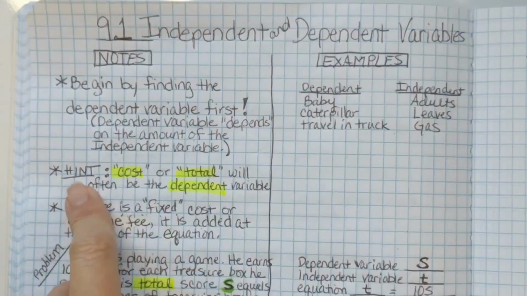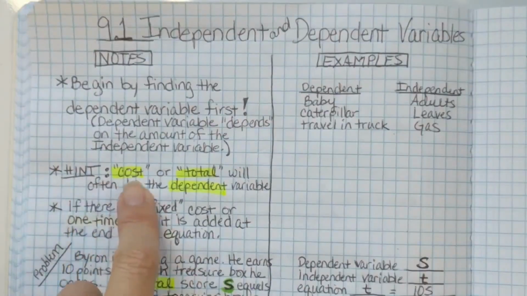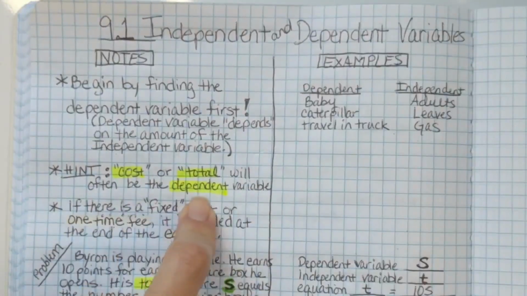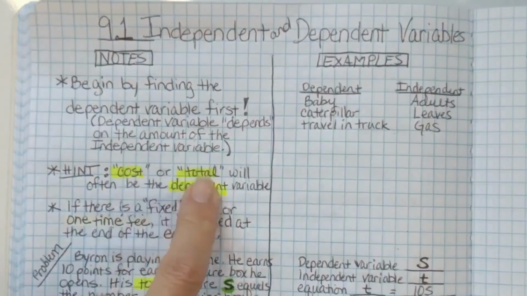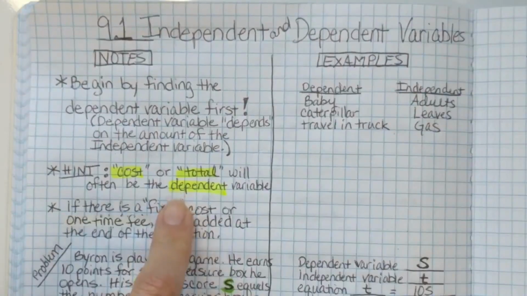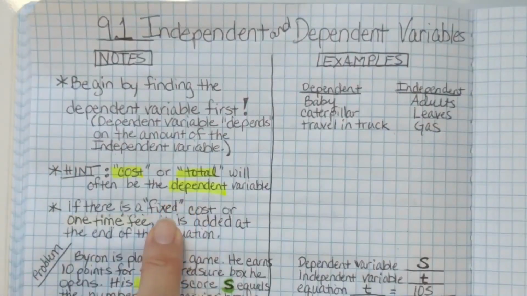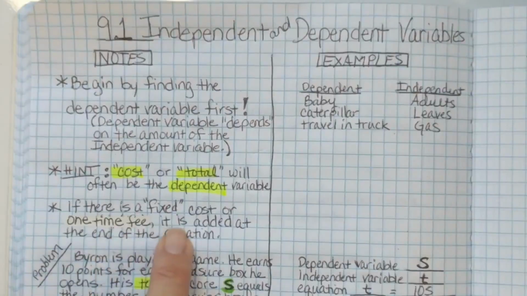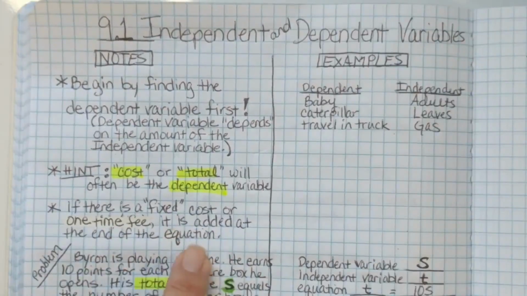Okay, hint, we talked about this during the lesson. Cost or total will often be the dependent variable, almost always. So keep that in mind. That just makes your life so much easier. If you see total cost next to the variable, that's probably your dependent variable. If there is a fixed cost or a one-time fee, like the shoe rental or adding the name to the shirts, it is added at the end of the equation.